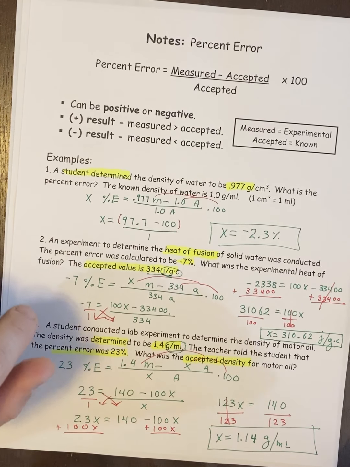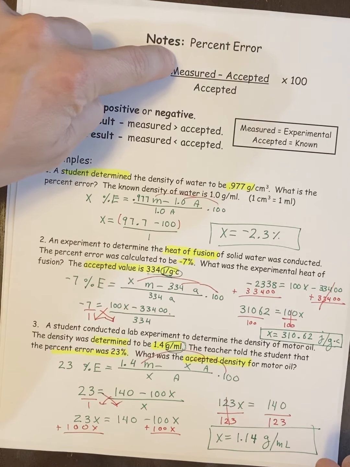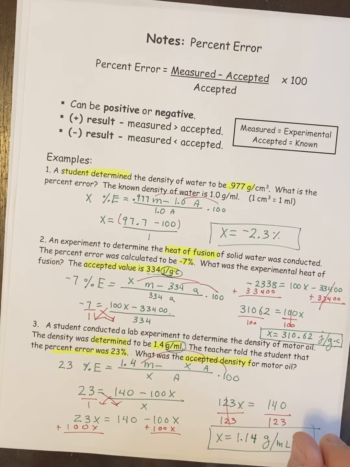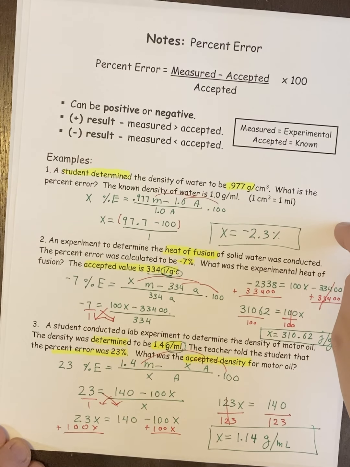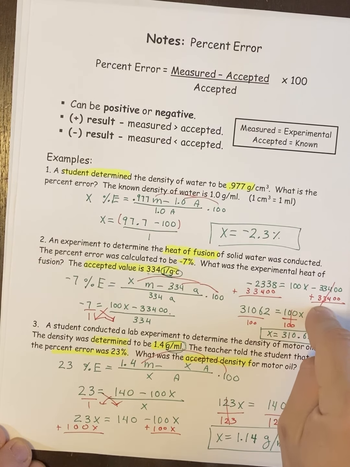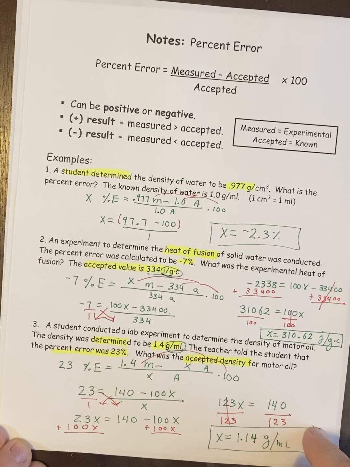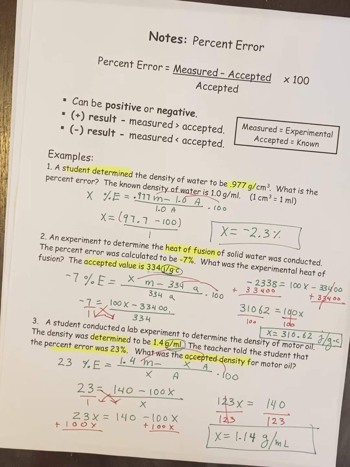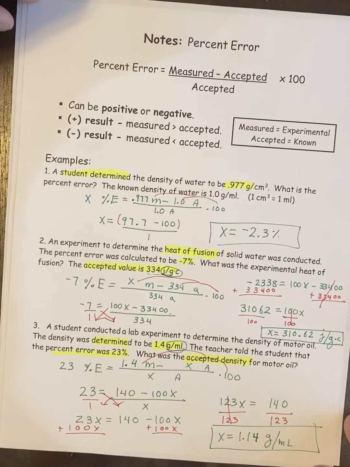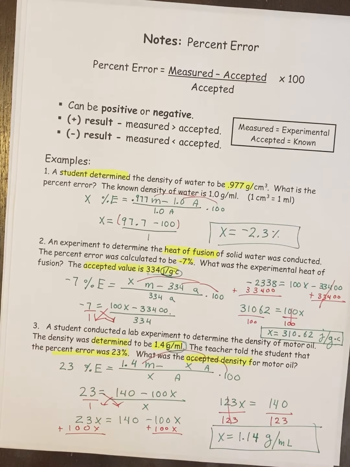Basically, there are three locations. There's the percent spot, the measured spot, and the accepted spot. And in each problem, in problem 1, I put it in the percent. In problem 2, I put it in the measured. And in problem 3, I put it in the accepted. So these examples are how you solve percent error problems, and it's every possible variation of a percent error problem you will ever get from my class. There really isn't any other variation because there's only 3 spots to put them.